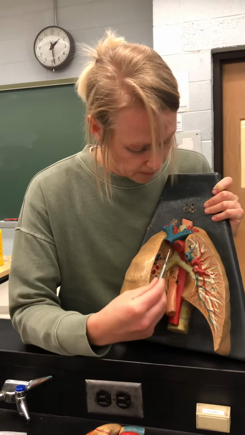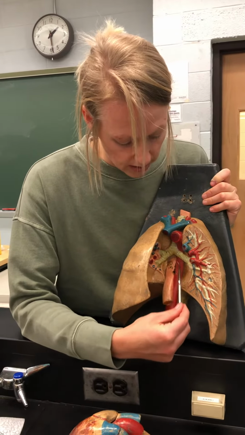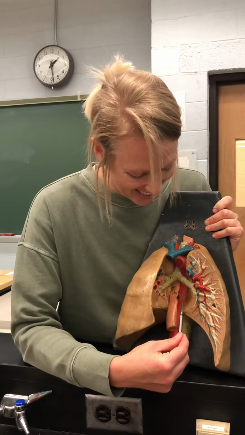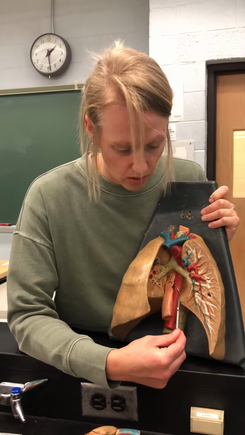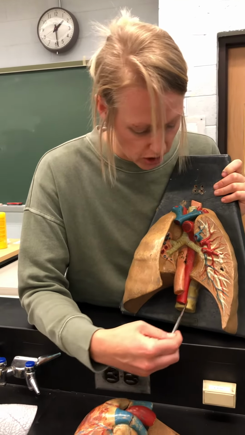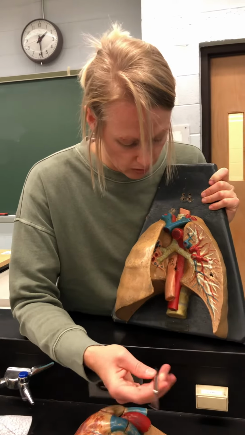And then this here, this is considered at this point in time, there we go. This is considered the thoracic aorta or the descending aorta until we get down to the diaphragm, then it changes names to the abdominal aorta.